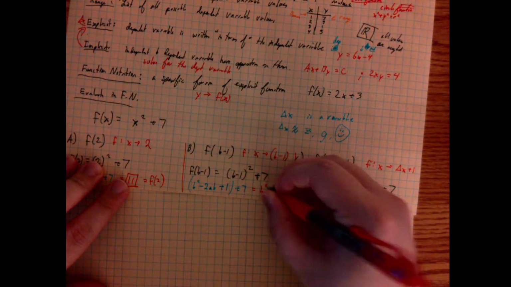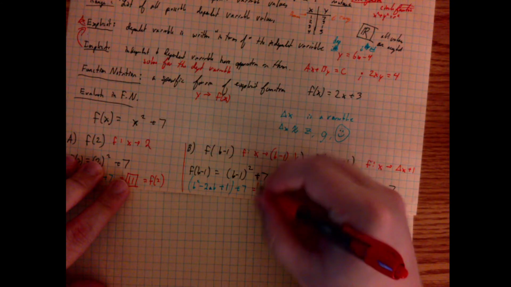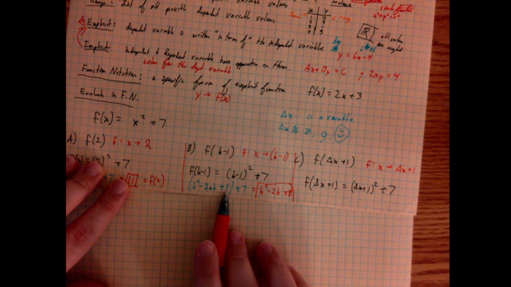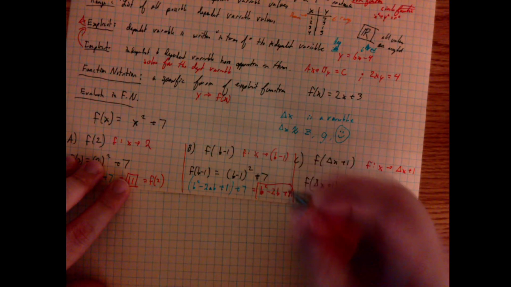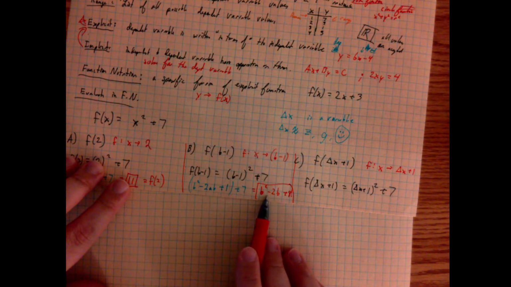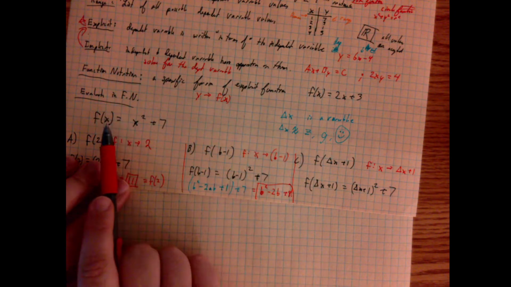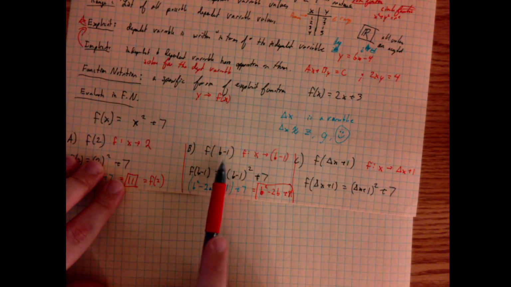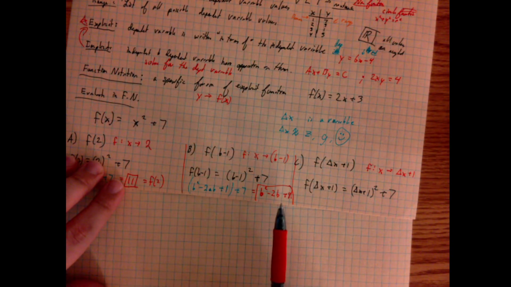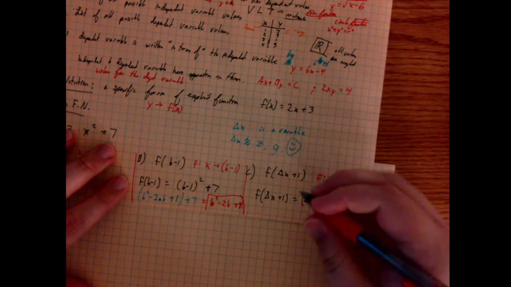So this becomes b squared minus 2b plus 8. Or in this case, we've taken the 1 and the 7 and put them together to get the 8. And so f of b minus 1 is equivalent to b squared minus 2b plus 8, meaning I've taken the function that used to be in terms of x and made it in terms of b minus 1, giving me a new function.